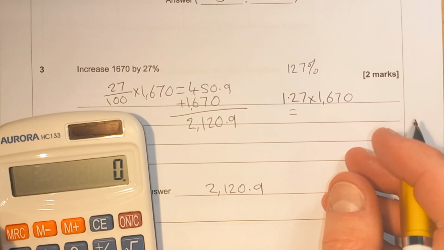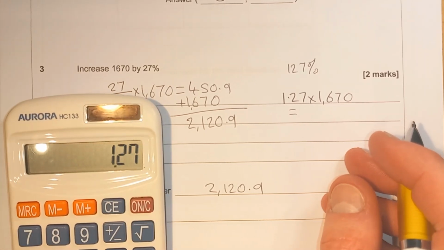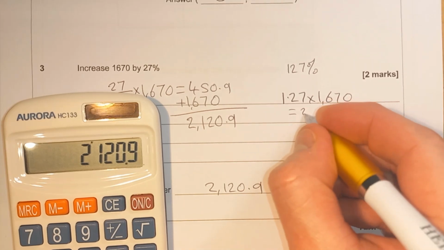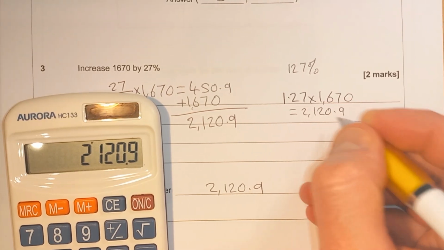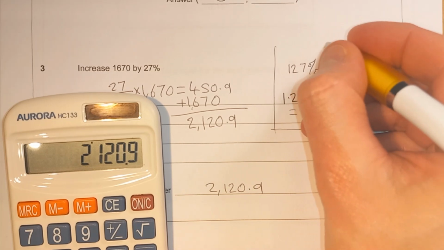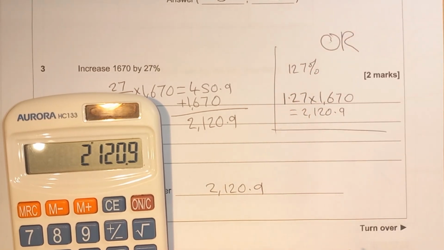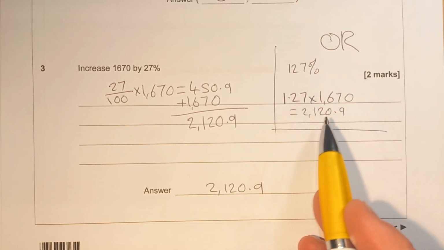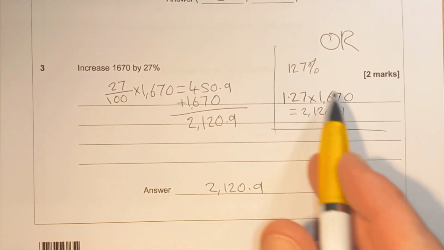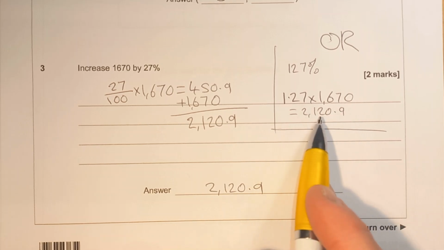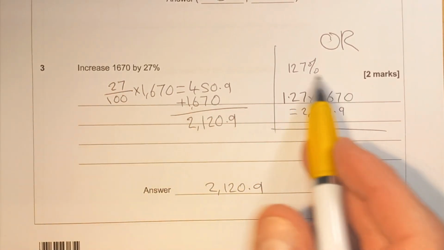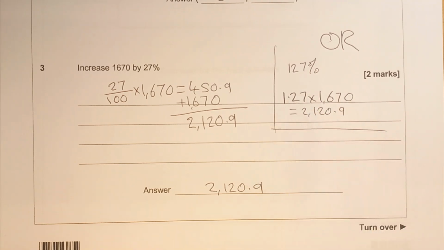Let's just confirm that this gives us the same answer, and it does. So that's an alternative method. I think this is a lot quicker, but it just takes a little bit of thinking and getting your head around, well, I don't need to do the 27 and add it on, I can just do it all in one step.